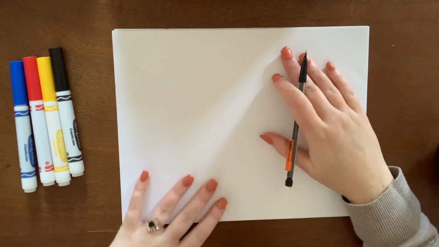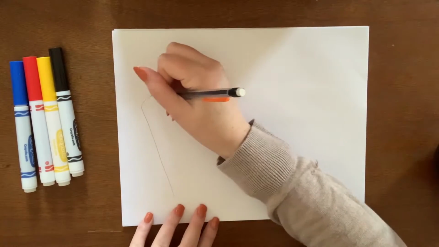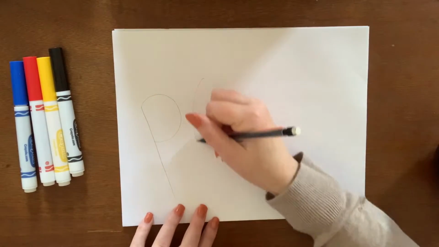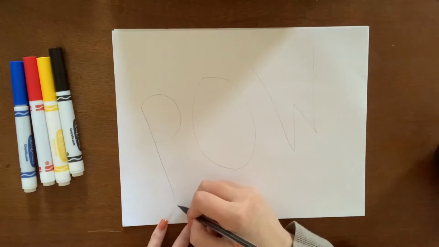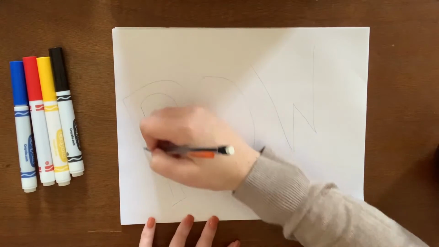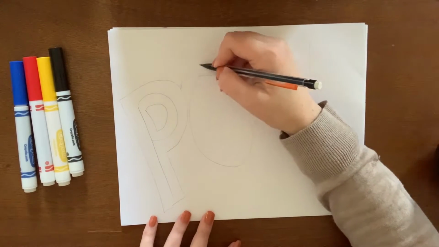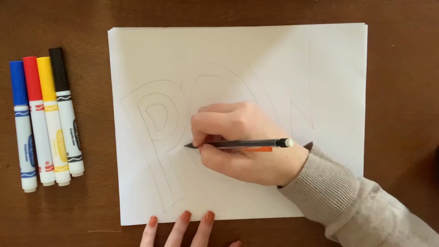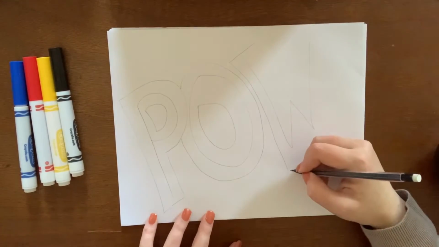I want to work really big on my paper. The first thing I'm going to do is write out those letters really big. We're going to make big box letters, but I want to make sure that my spacing is good. First I just wrote the word, and now I'm going to go in on the outside and the inside to make them like big bubble block words.